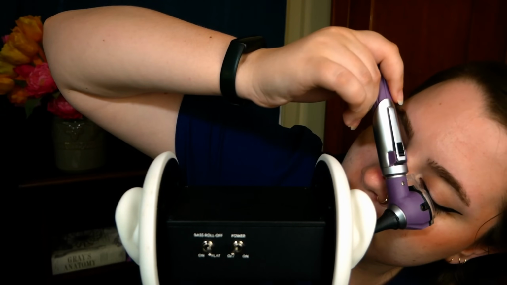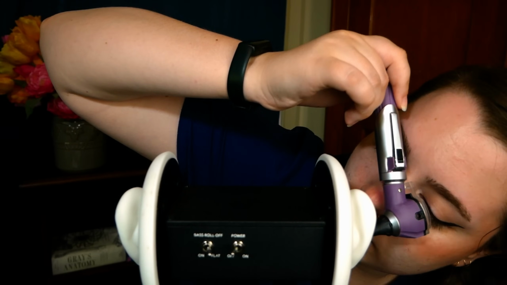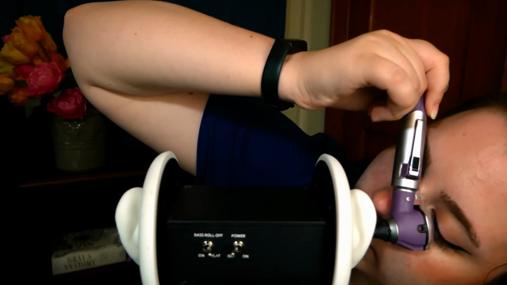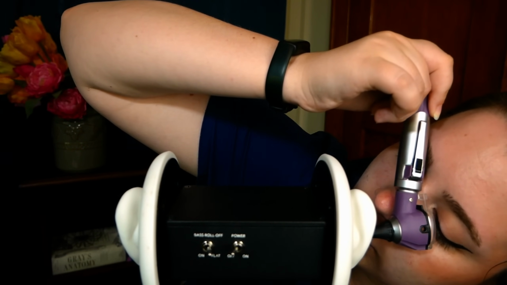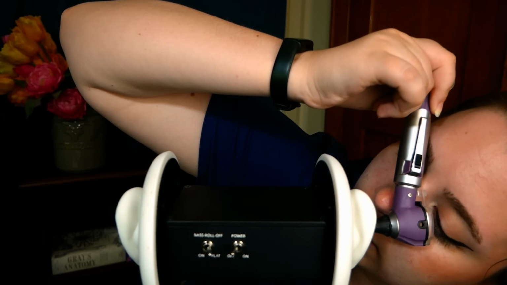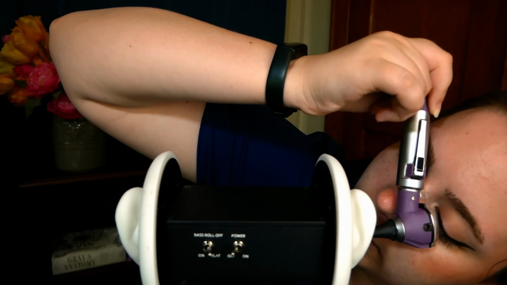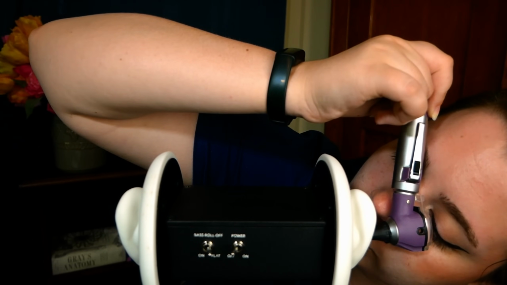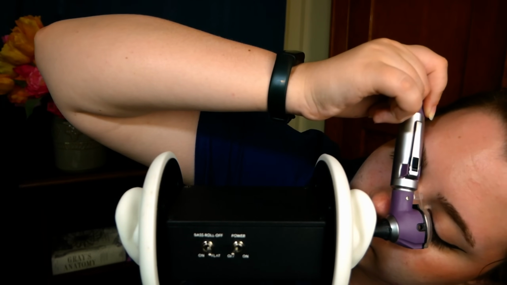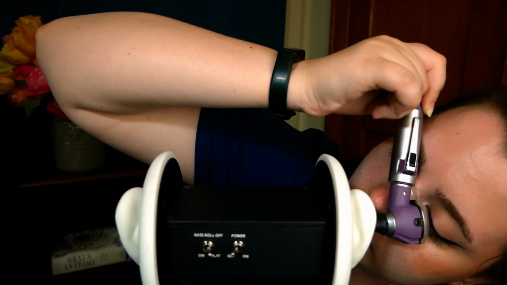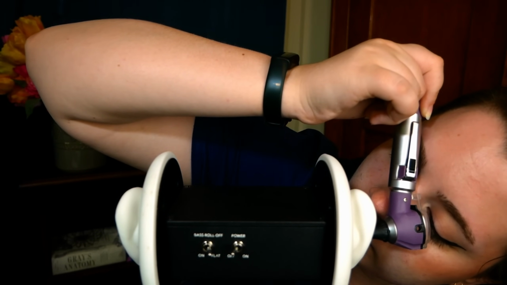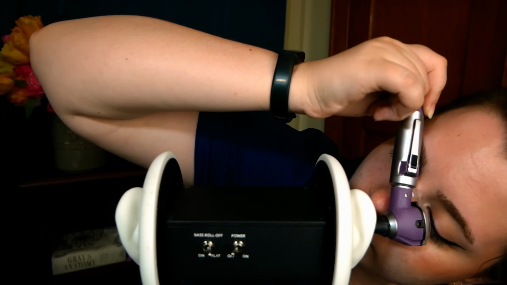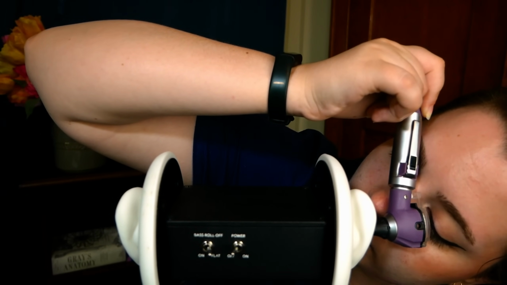The other side. Take a little look, just make sure everything is dry and no longer irritating the insides of your ears. Just taking a look and having just a cursory examination of the tympanic membrane. Peek.